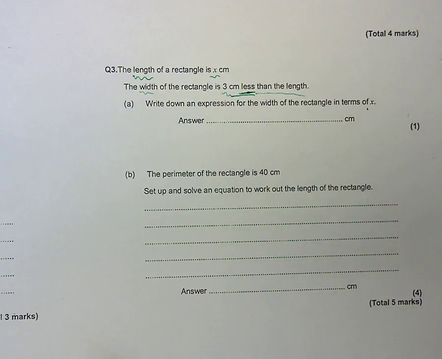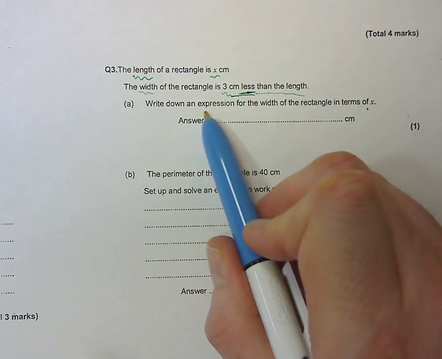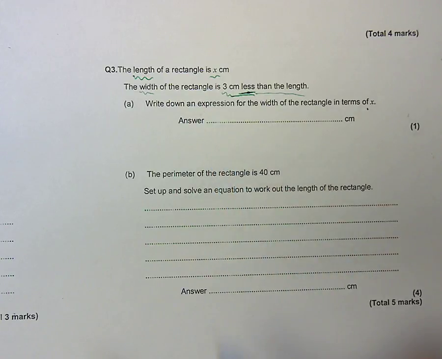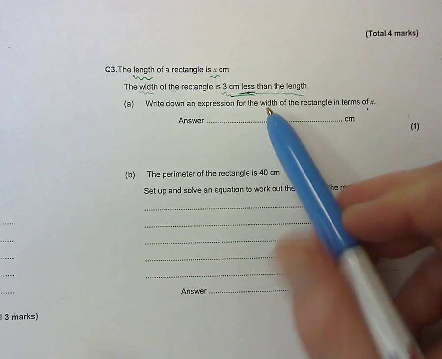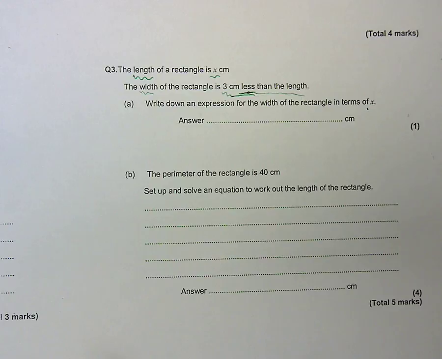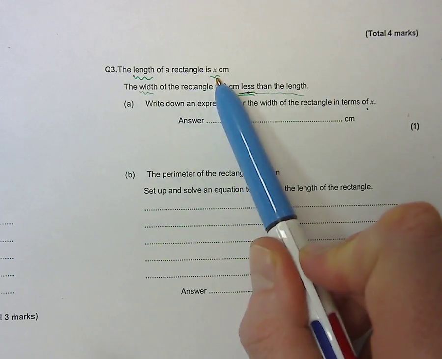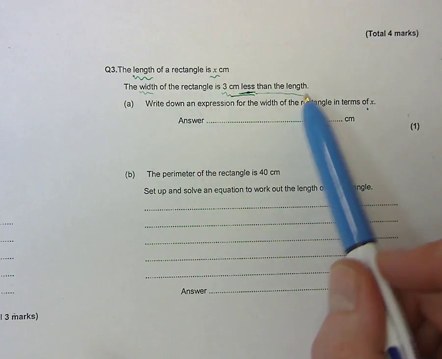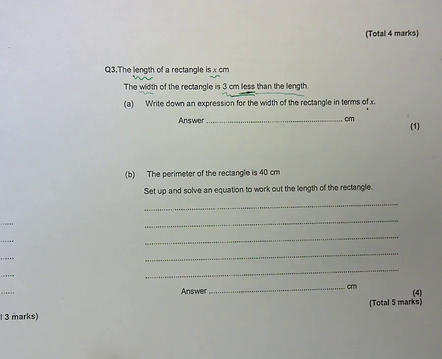A few key things: an expression is just something that has a mixture of letters and numbers in it. You're trying to find the width. The width is 3 centimeters less than the length, and the length is x. So hopefully I'm going to have an expression for the width here.